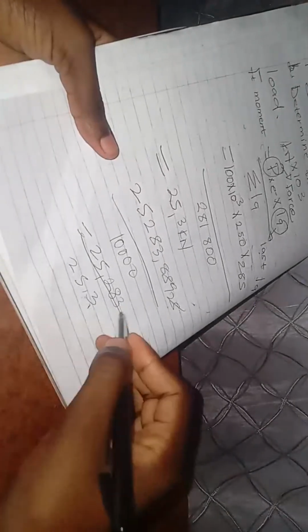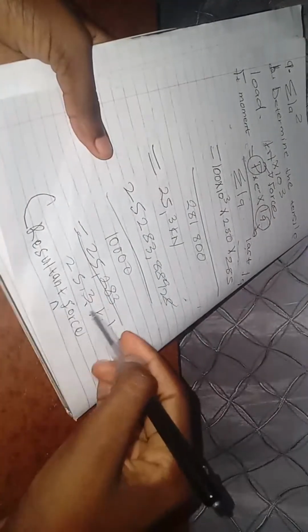Okay, after you've gotten your 25,3 kilonewton, inside your brackets, you should write that this is the resultant tensile force. You add tensile there, resultant tensile force, which is represented by P. Resultant tensile force, which is P. Okay, now let us move on.